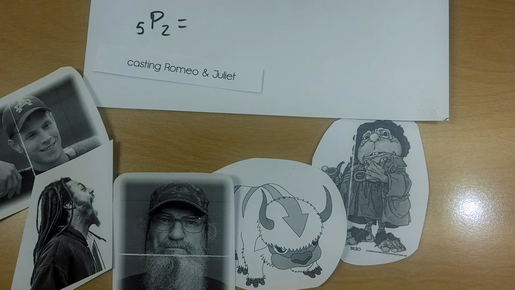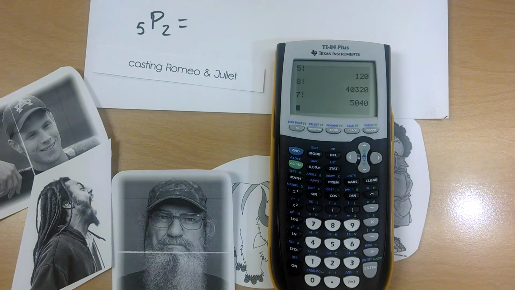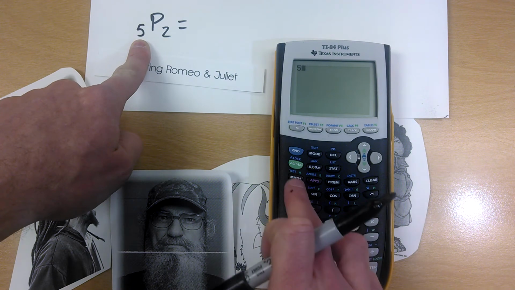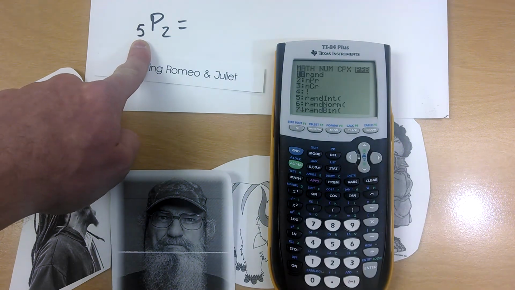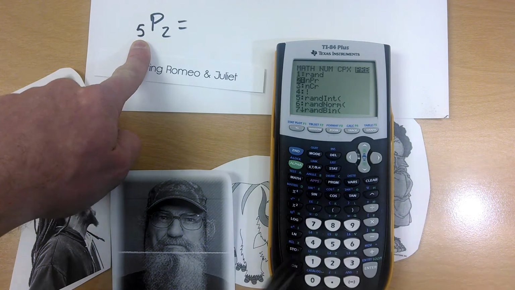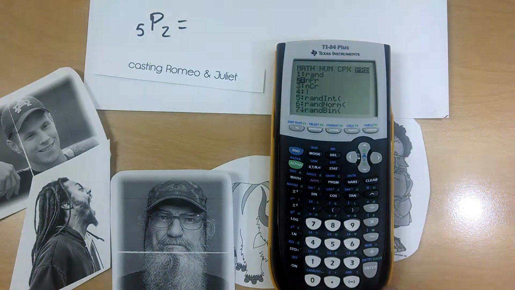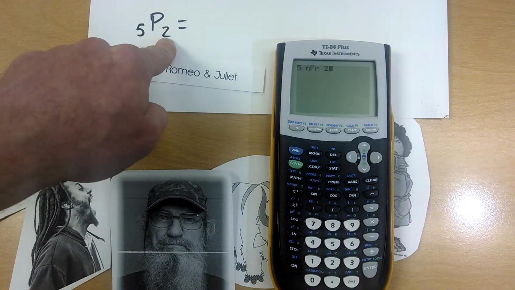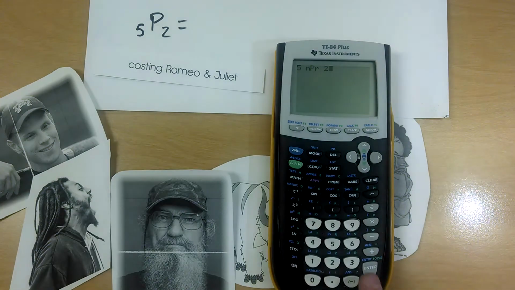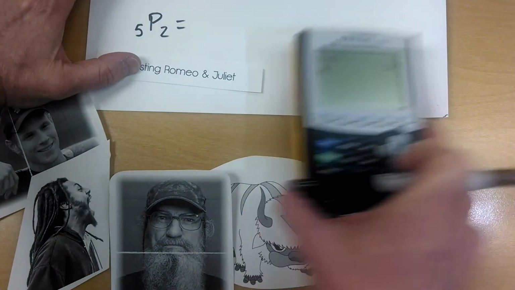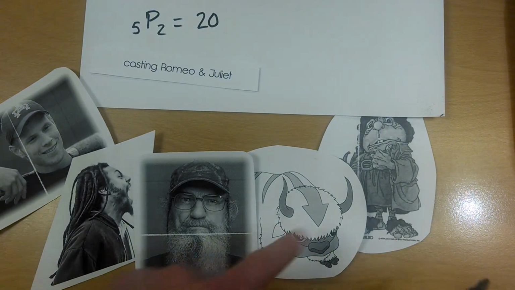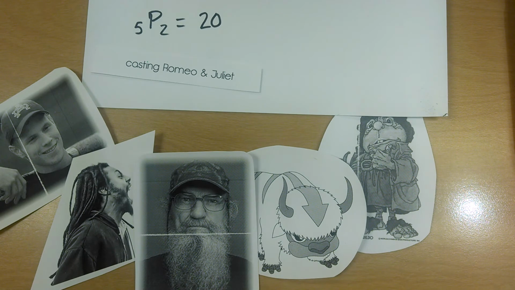Let's look at this one in our calculator. Your calculator does this nPr format as well. If we put in our n value first, and then go back to our probability menu, so press Math, cursor over to probability, and you probably saw it when we were doing factorials. Number 2 is our nPr option if you're using an 83 or 84, and then we want to plug in our r value. So we've got 5 nPr 2, press enter, and this tells us that we have 20 different arrangements, 20 different permutations of our 5 characters in the roles of Romeo and Juliet.